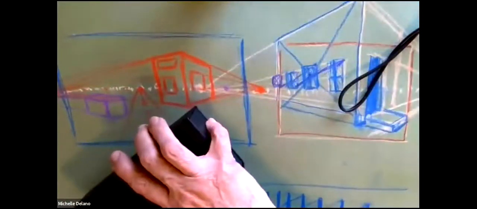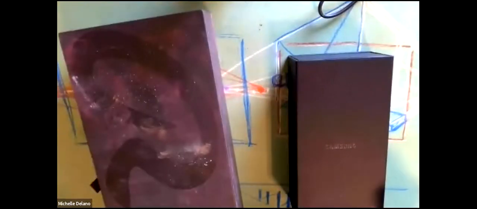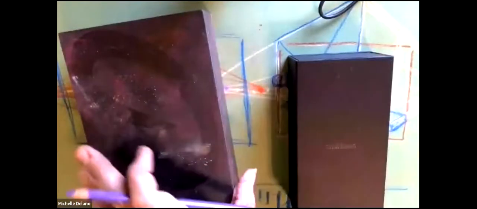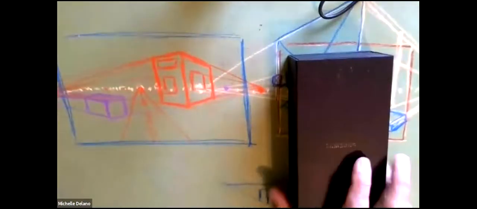If buildings line up like this, they will share the same vanishing point. If something goes like this or like this, and your buildings are turned in different directions, they will have their own unique vanishing points. So sometimes in 2-point perspective, if they're just not lined up somehow, this has 2 points and that has 2 points. And you might have to look for that in your photograph.